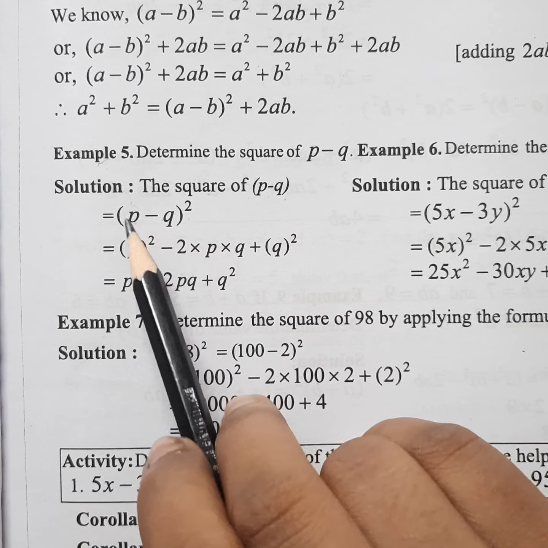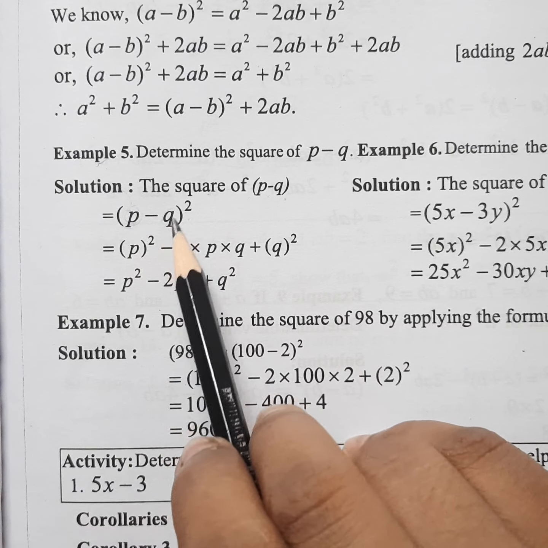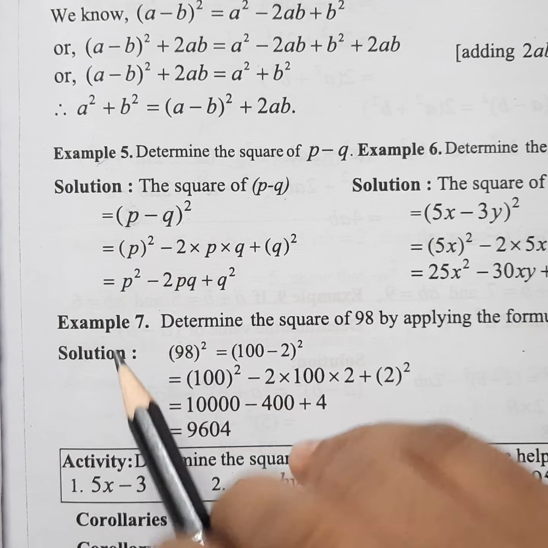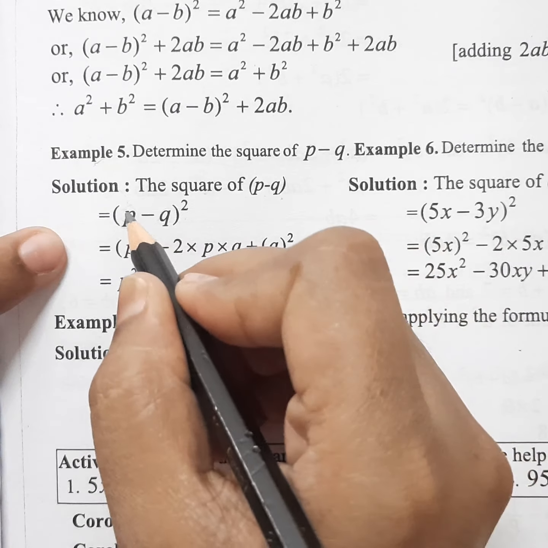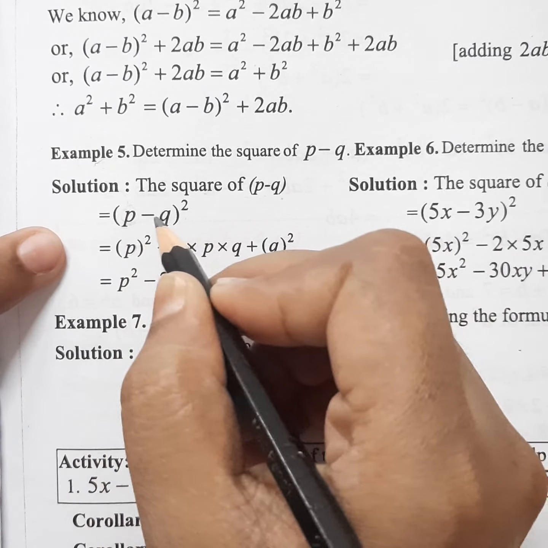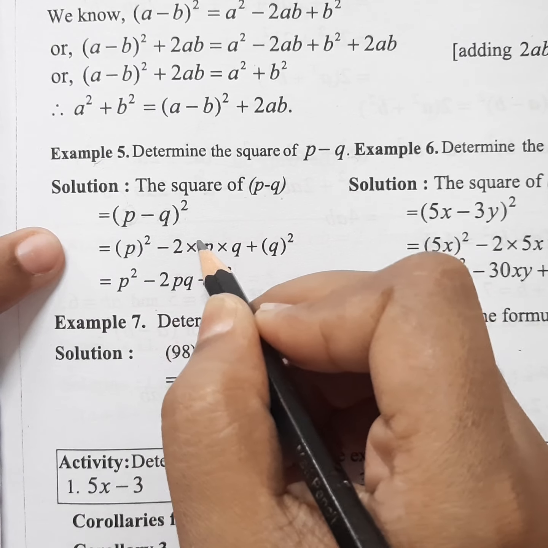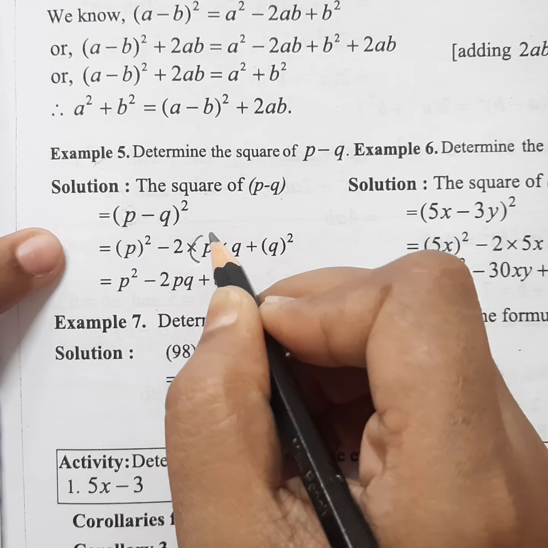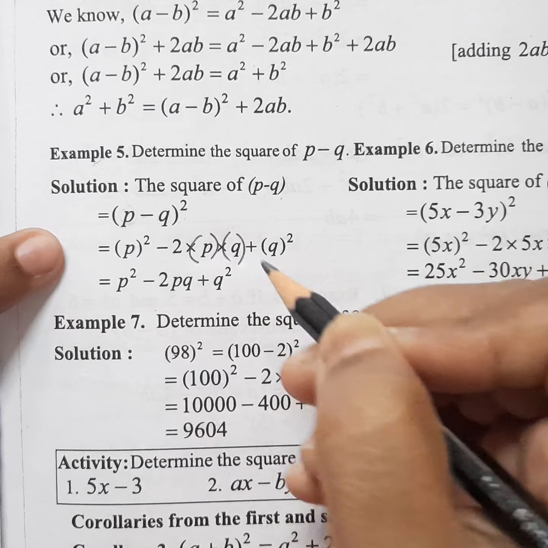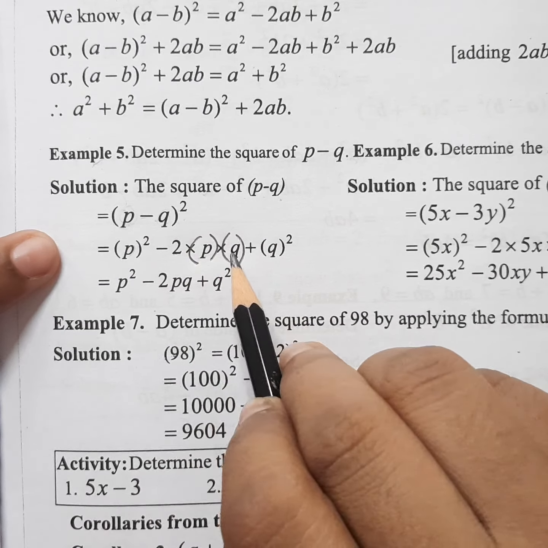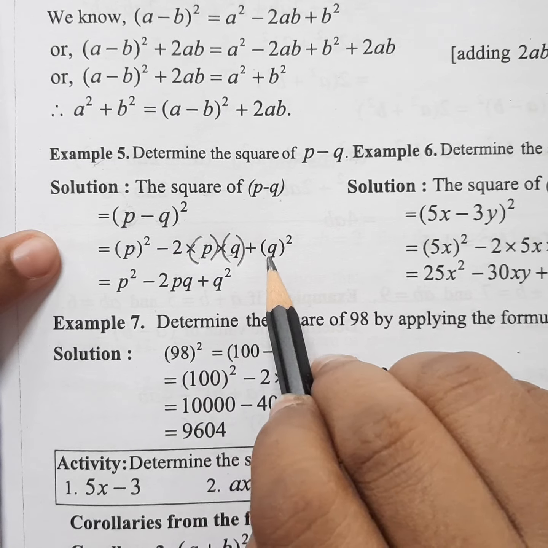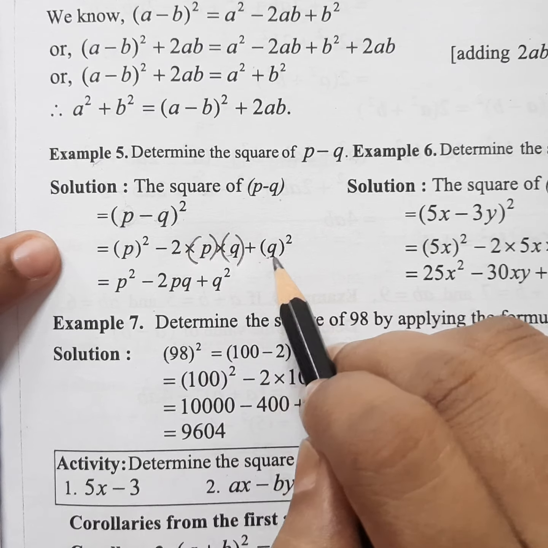Now p will be considered as a, q will be considered as b. So when you are saying a square, just write down p whole square minus 2 into, I would like to give the square bracket over here, 2 into a into b plus b square, where b is our q.